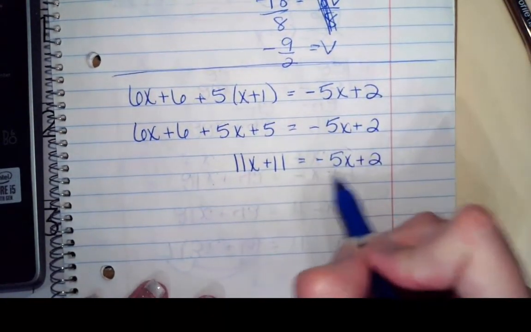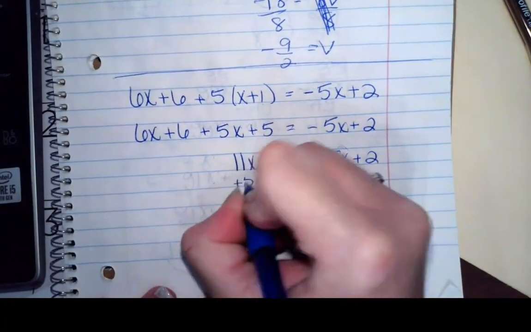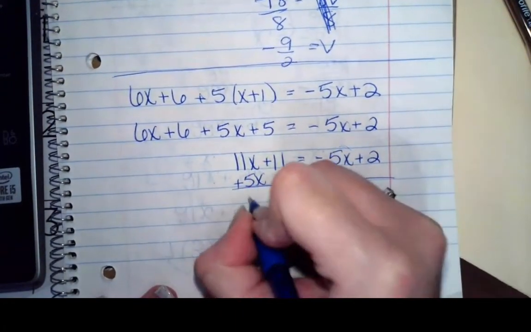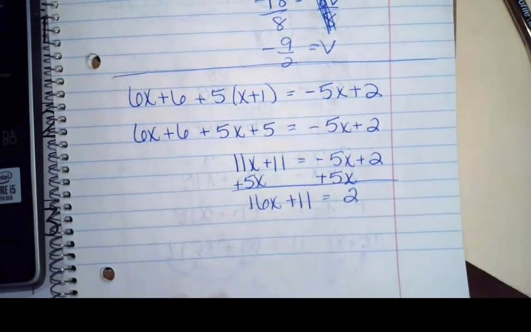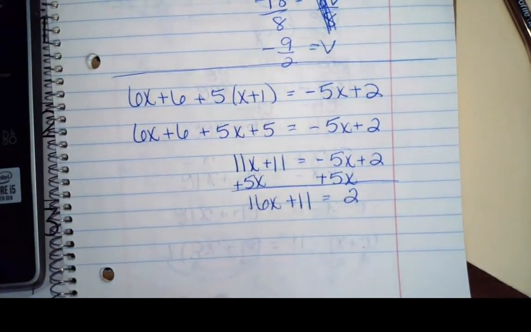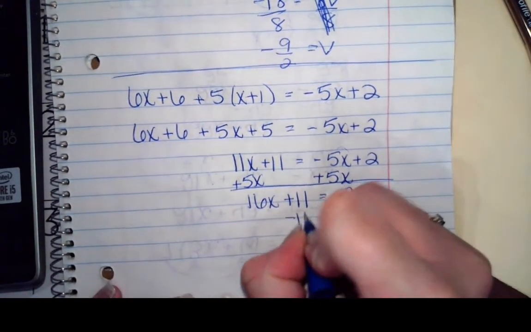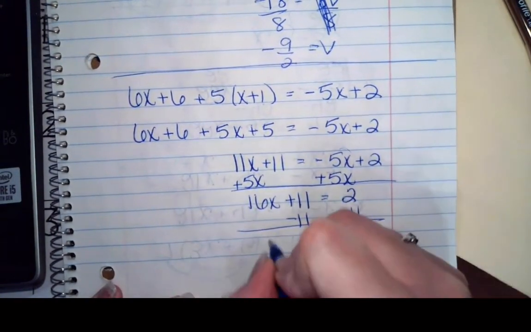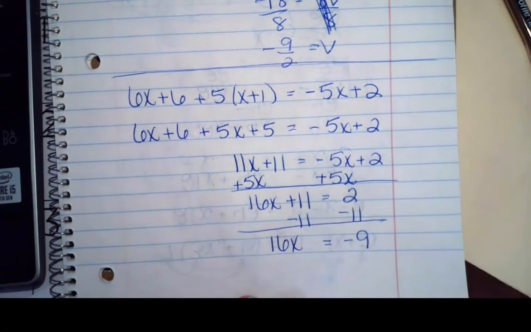So this is my smaller set, so change its sign. So I get 16x's plus 11 is 2. And then since my x's are on the left, I need to get rid of that 11. So change its sign. So I get 16x's is -9.